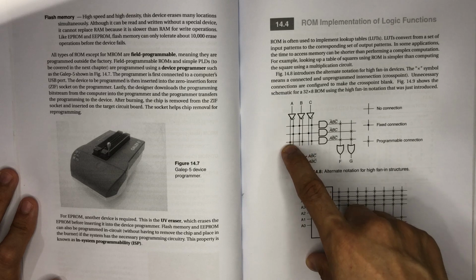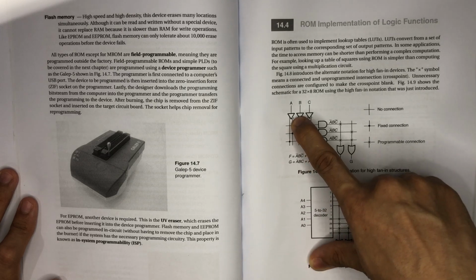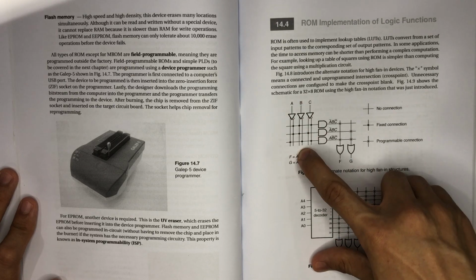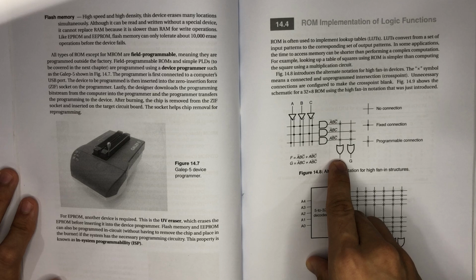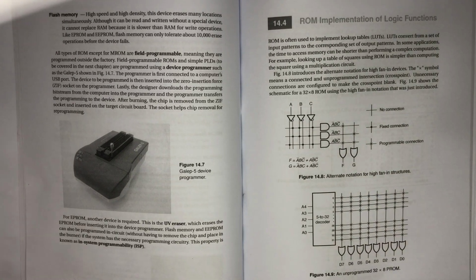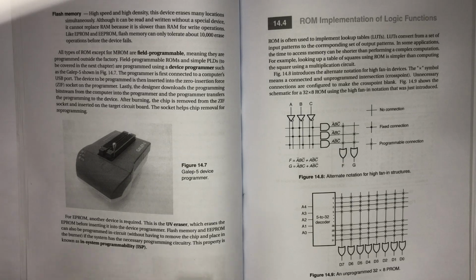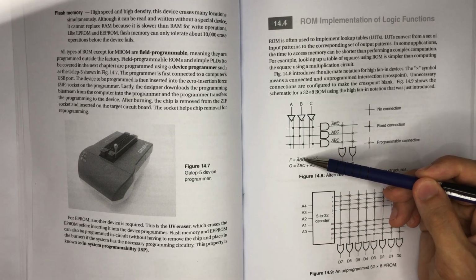Then this one is a direct buffer, meaning the value is maintained: the input is A, then the output is A. And you have a bubble here, so we have A and A bar, B bar, and C bar. Then you have an AND gate, then you have an OR gate. Okay, you guys can try it yourself. You can see here, let's say for example A bar, B, C bar.